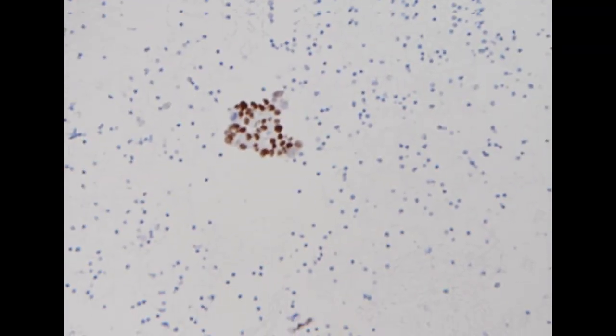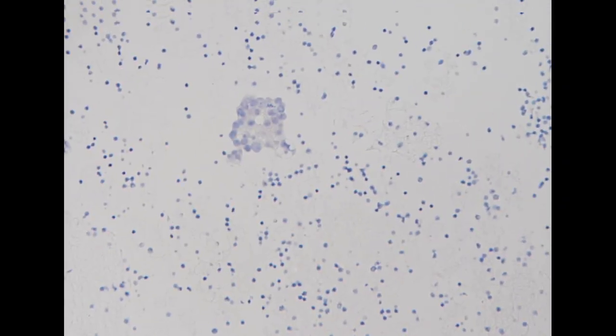So we do TTF1 on the cell block. The TTF1 is positive, so indeed, this is a second primary. Nowadays, for our patients, it is very common to have two different tumors, sometimes even three different cancers. This is NKX3.1 for the prostate. The marker is negative, so you can see this is actually not metastasized from the prostate, but a new second primary of lung adenocarcinoma. And we already suspected based on the morphology.